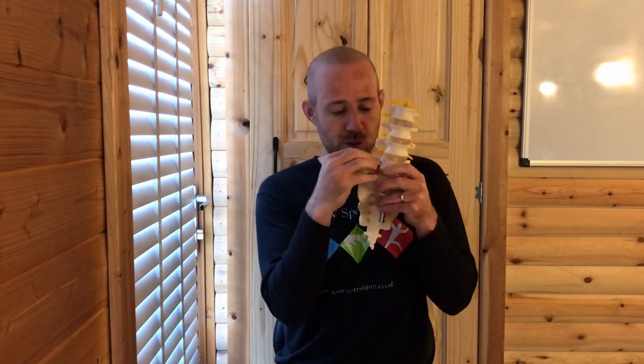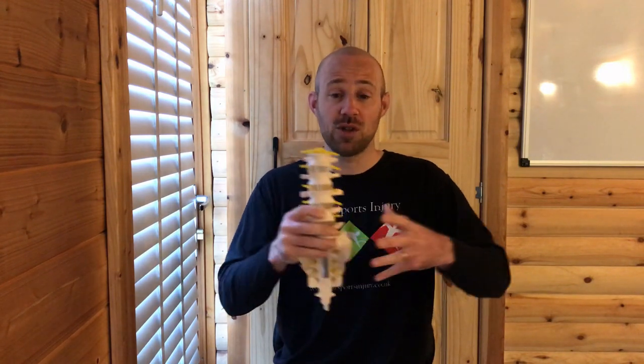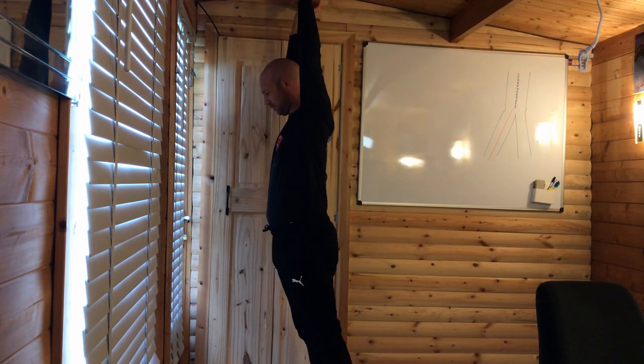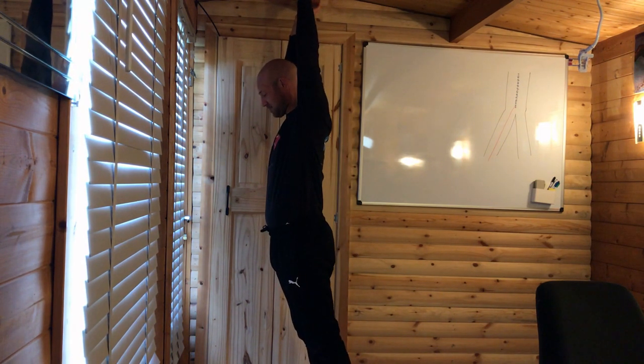A second thing we can do is decompression. What we're looking to do here is extend the spaces between these areas so that they're not creating that bulge on that disc, that pressure, that push that's pushing the disc out. So what we typically would recommend to people in order to do this decompression, and there are decompression tables that high-level practitioners might use, but what you can simply do around the home is reach for something above you, something like a door frame, and just try and stretch that back out.